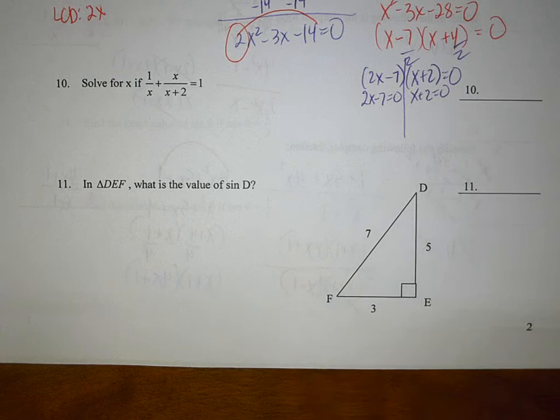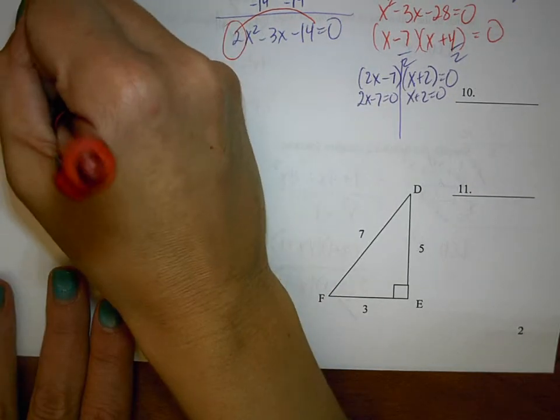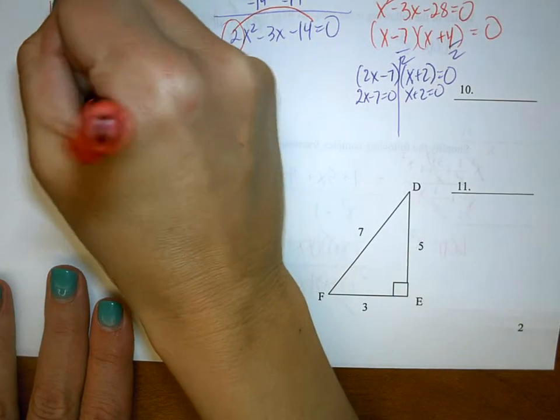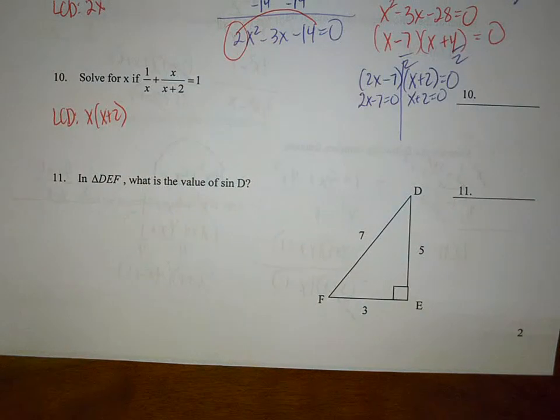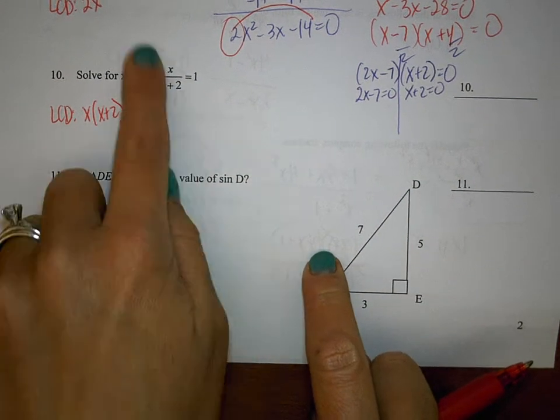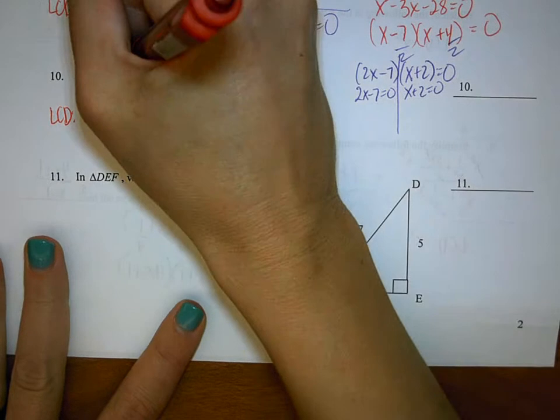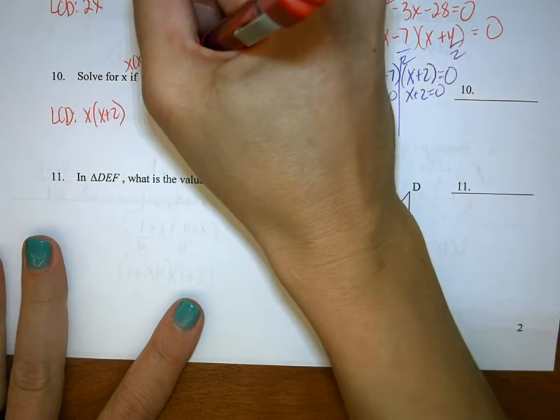Good. What is my LCD? X times x plus 2. Very good. Remember that anything that is a plus or minus is stuck together like glue. I can't cancel out an x and the x plus 2. Okay, so x times x plus 2. That rhymed.